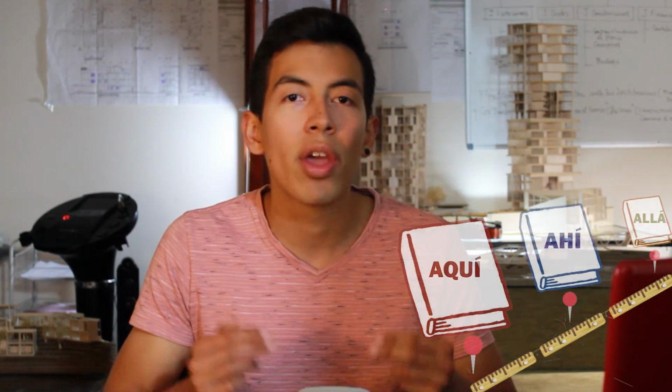Okay, so as a summary, we have to use aquí or acá when the object is very close to us. We have to use ahí or allí when the object is kind of far, but not that far as allá. And that's it, as simple as that.